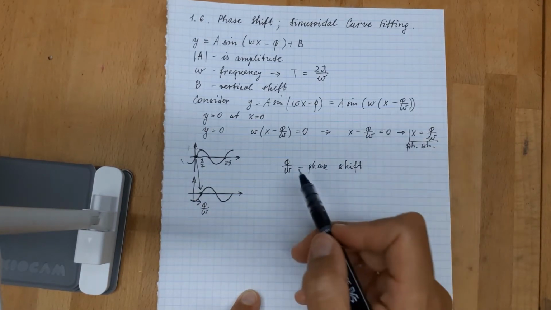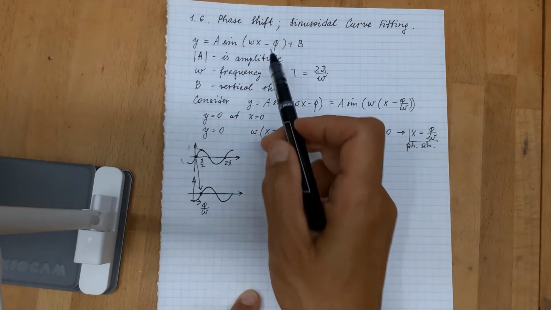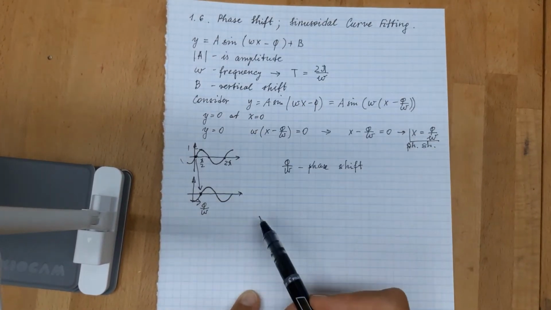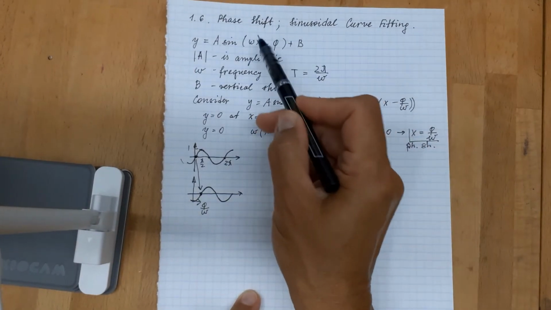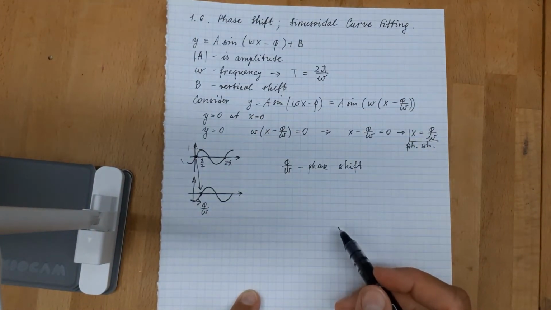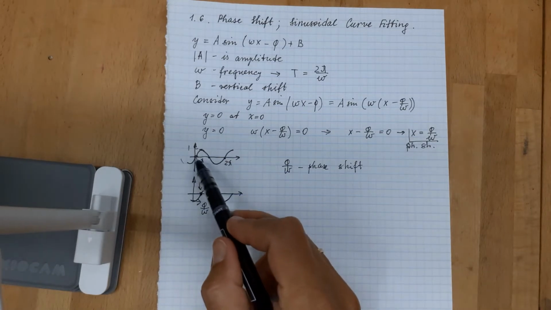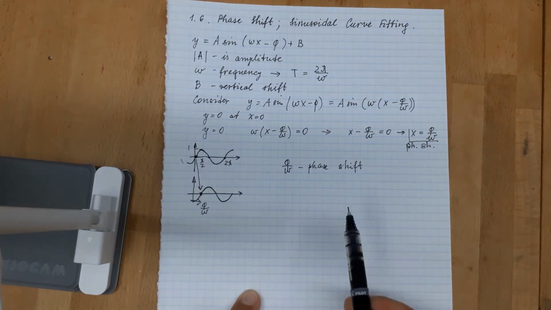And again, you can either memorize the formula that the number over omega after the minus is going to give you the phase shift, or just find out when the argument is equal to 0. It's going to give you the phase shift also. It's just going to give you the x from which sine is going to start. Instead of the 0, 0 point, it's going to start from that point.